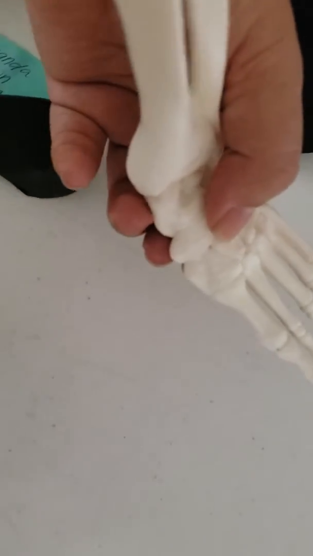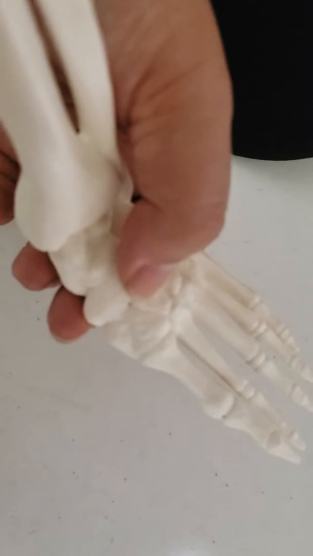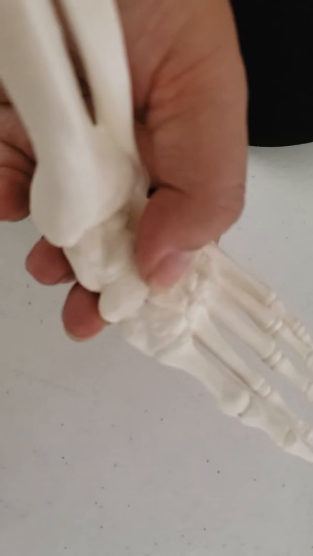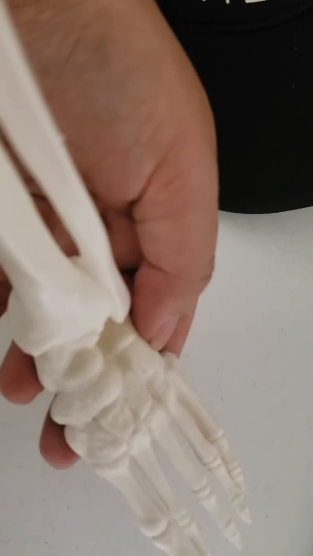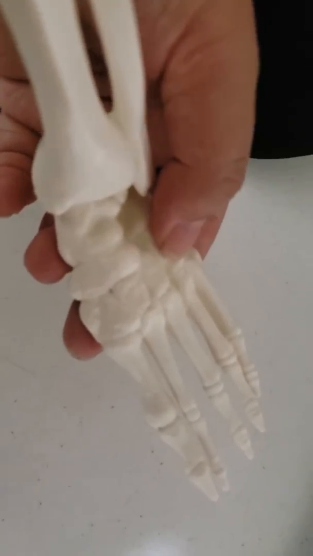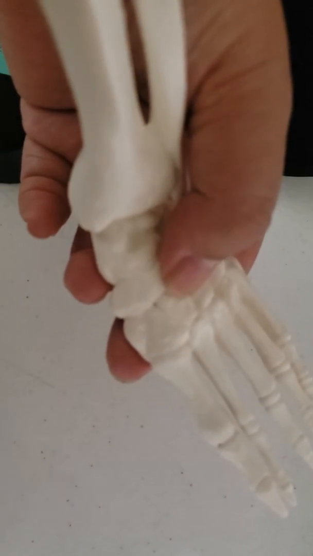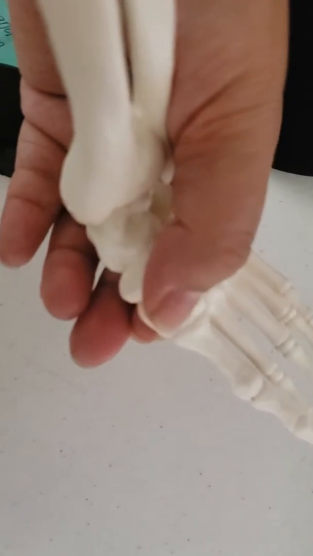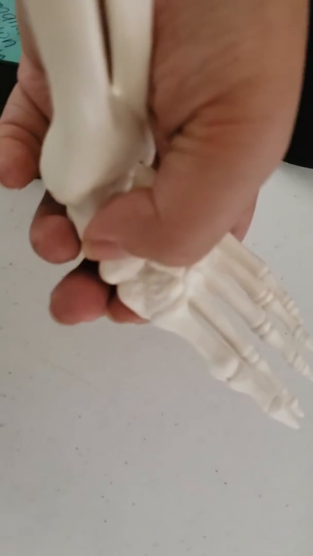And then the cuboid. Did I say it backwards? The cuboid is on this area. Then the lateral, then intermediate, and then the medial cuneiform, because it goes to the big toe.